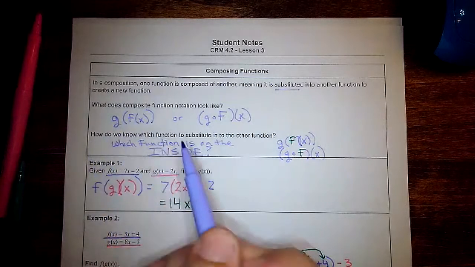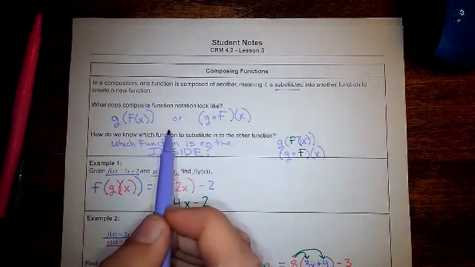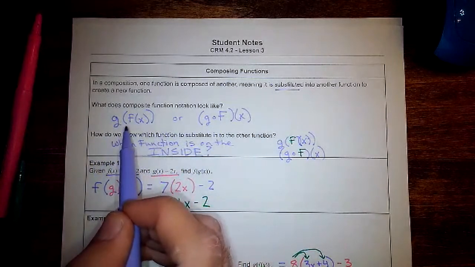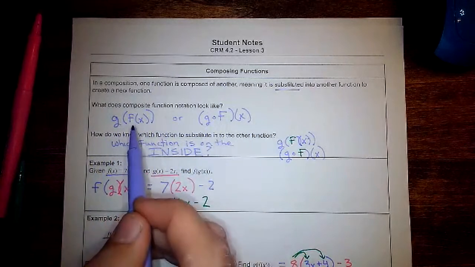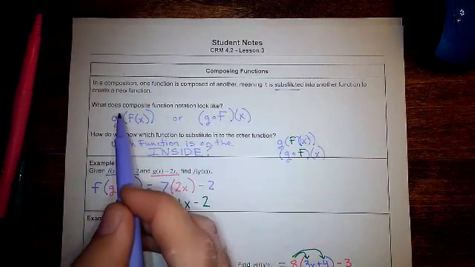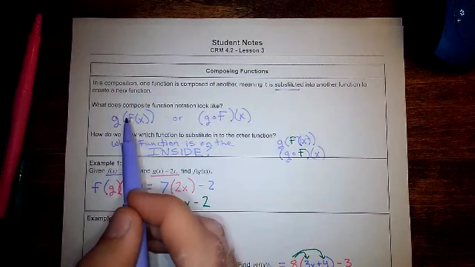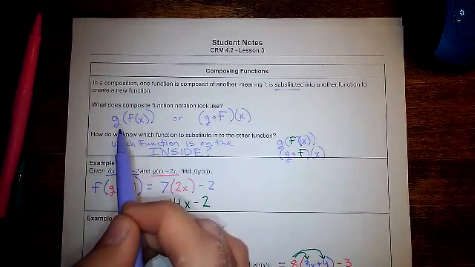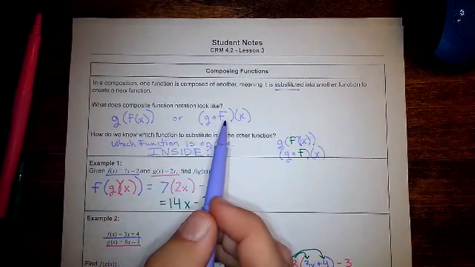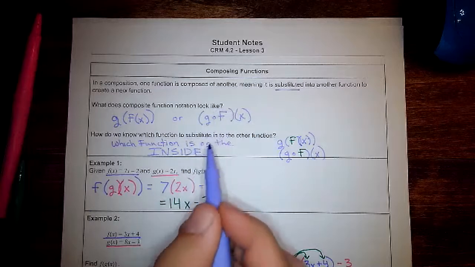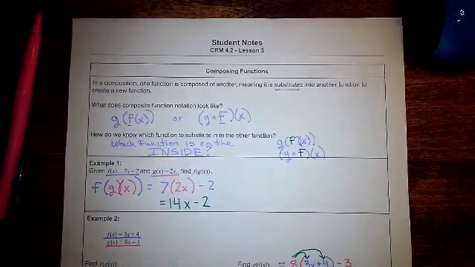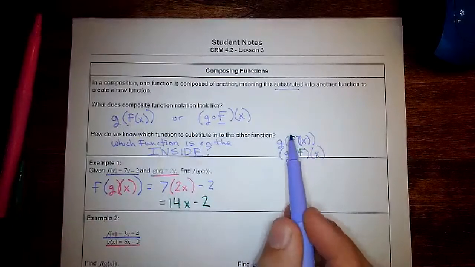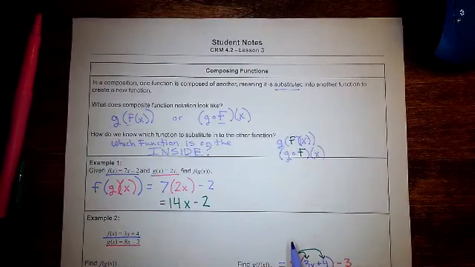Like I just wrote on the previous sheet, it'll look like this, or it'll look like this. If I have the function of g, the function of f is going to go within that function. Same thing here. It's kind of like sandwiched. The one that's right in the middle is the one that we're going to substitute in. Think of it like a sandwich.